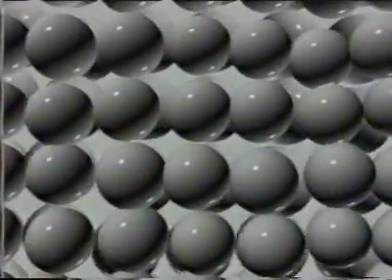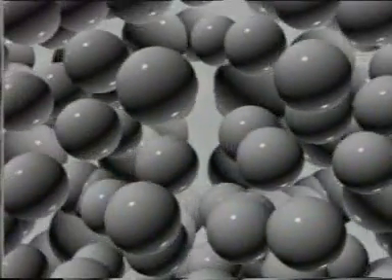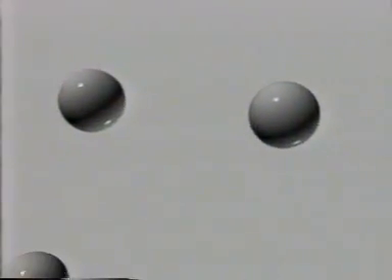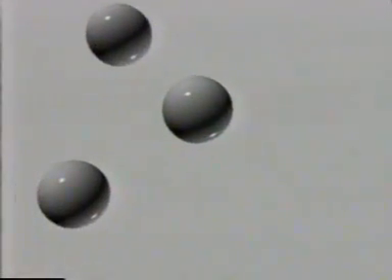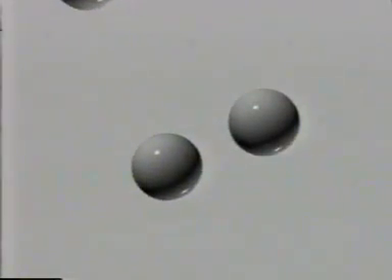In liquids, the particles are still in contact, but this time they're free to move around. The particles in a gas are far apart. They move quickly and randomly in any direction. But how do we know the particles in a gas behave this way?